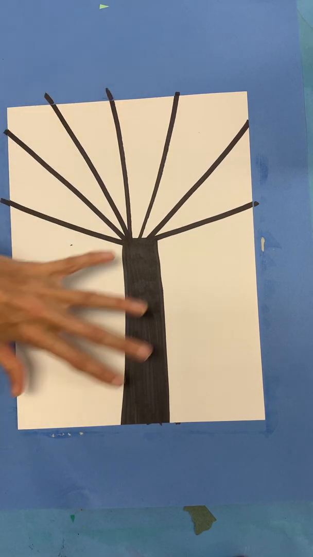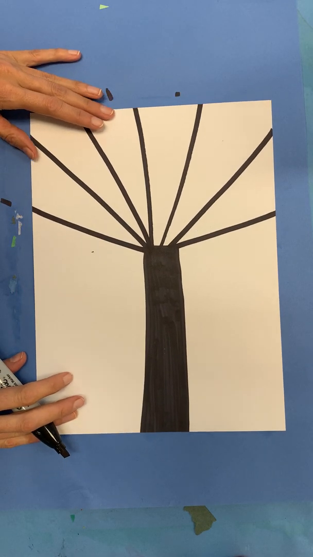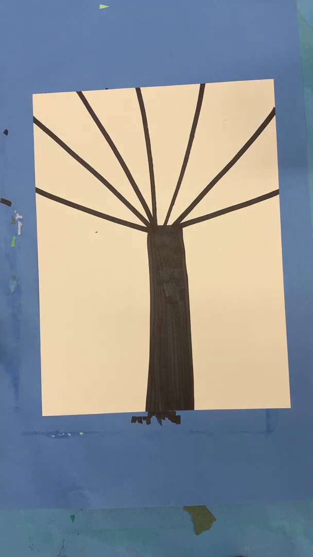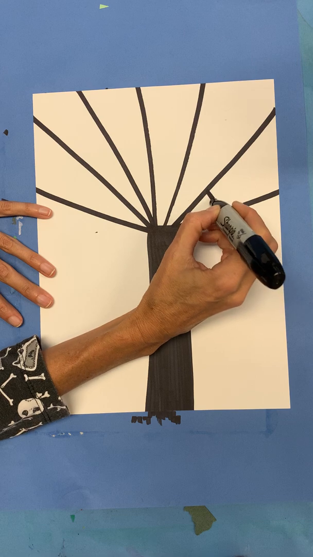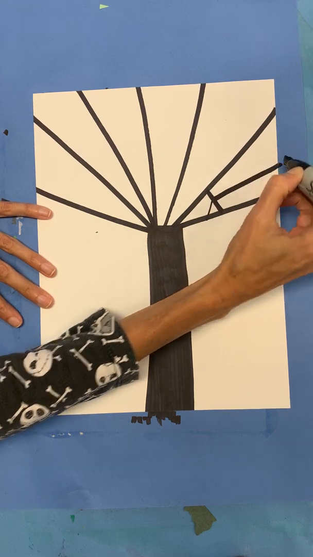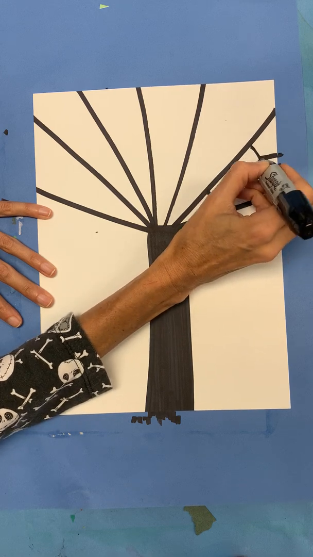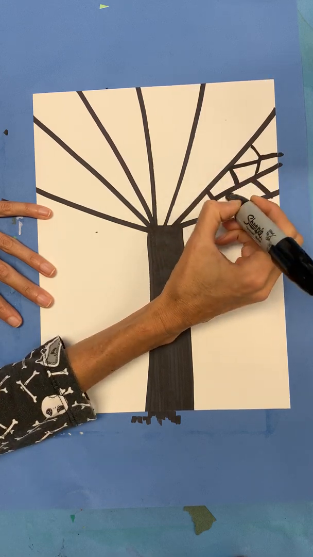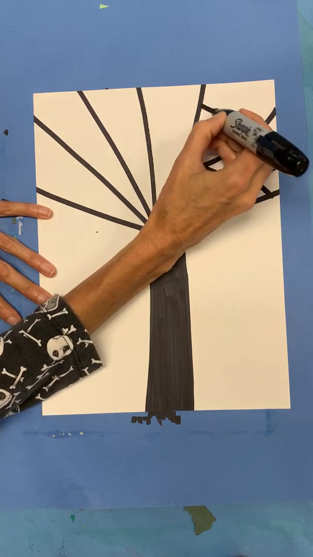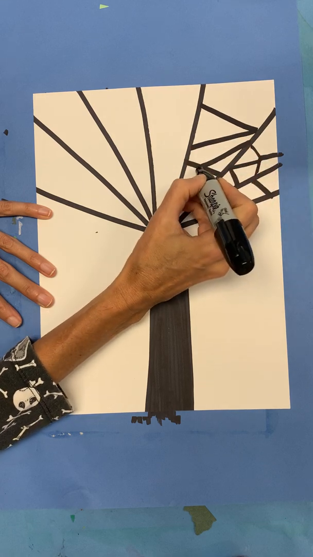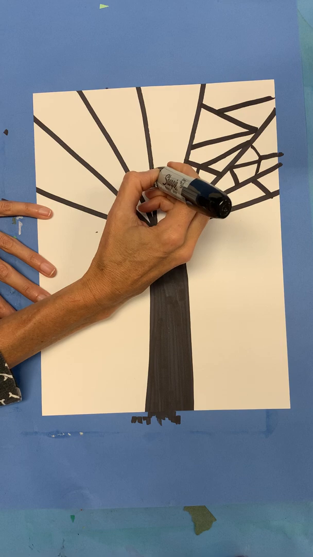All right. So we've got our trunk, and then we've got branches. Now this next part, since it's Cubism, it's going to be very simplified, and it's going to look like we've got a lot of different points of view happening. We're going to go ahead and make some leaves. So I'm going to break up some of these sections into different sections, like so. Almost as if it's a spider web, maybe. I've just got some triangles jutting out. I'm making them all different. No two areas are going to look the same.